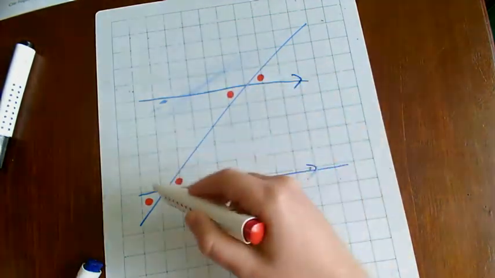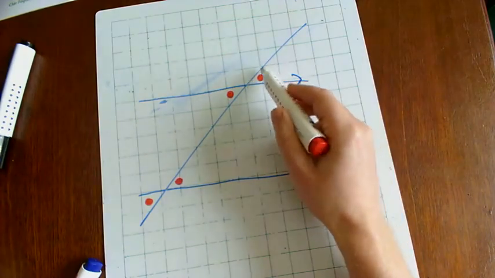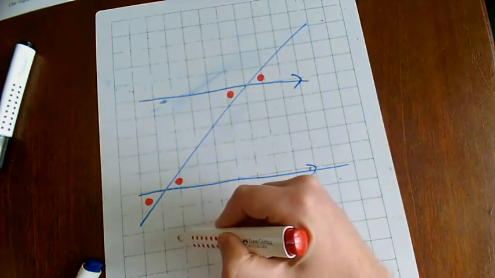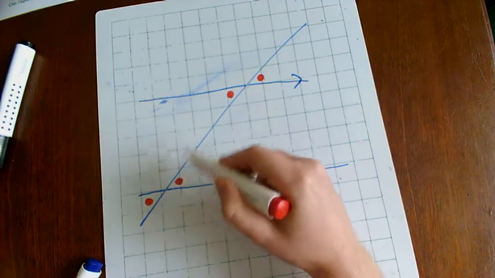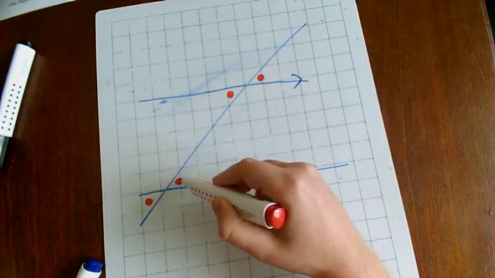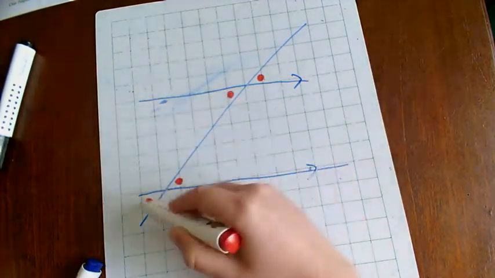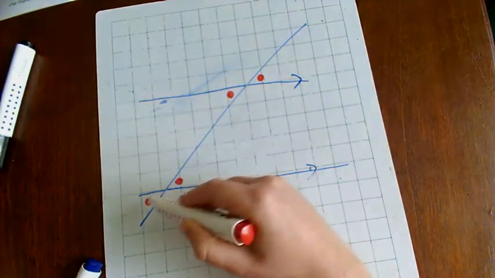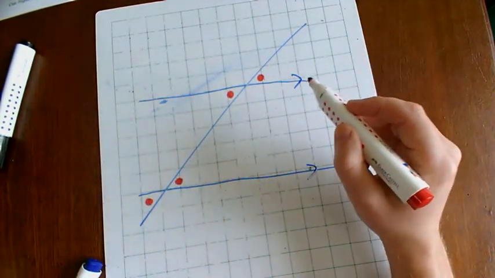If this is 30 degrees, why is this one 30 degrees? Because can you see that upside down F? This angle is corresponding to this angle. But also this angle is alternate. Can you see that Z shape? This is alternate to this. This is an upside down or backwards F. So this one's equal to this, and this is also opposite. So they all complement each other.